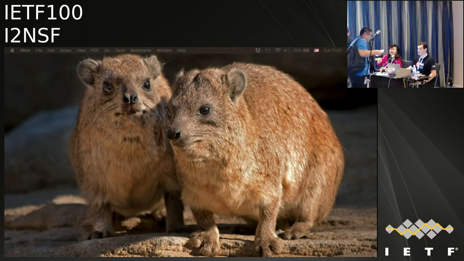The materials are online. If you go to the IETF.org main page, there's agenda and meeting materials. Under meeting materials, look for I2NSF. They're all there, including the things that we didn't have time to present. Usually I go to the datatracker to find meeting materials, but there are also meeting materials at the IETF.org main page.